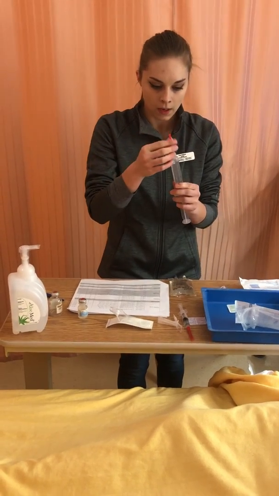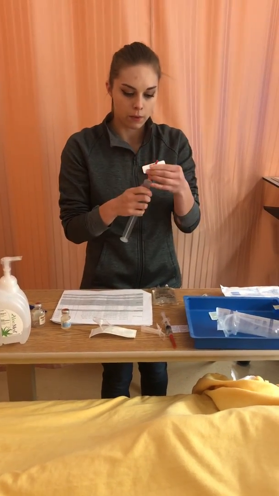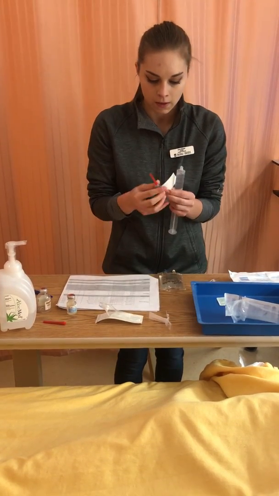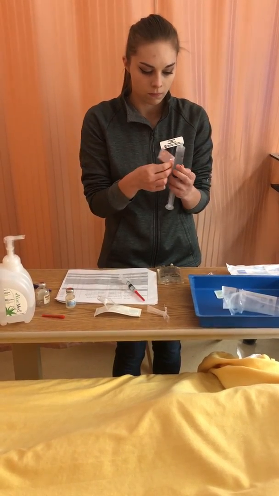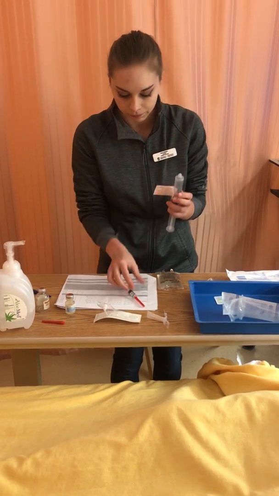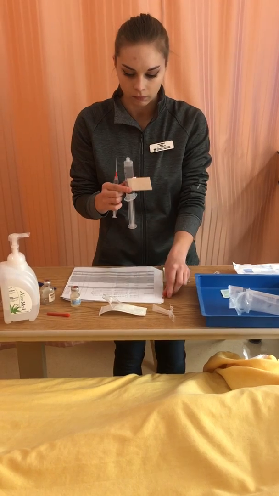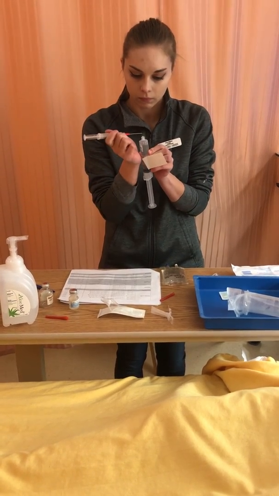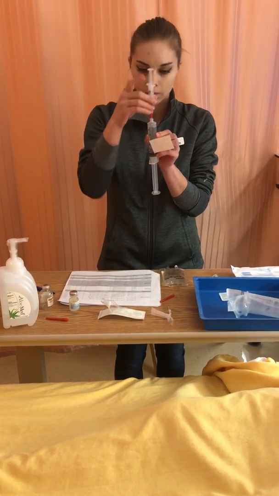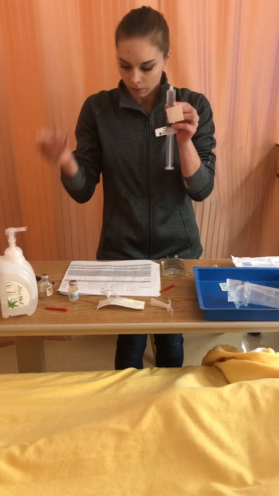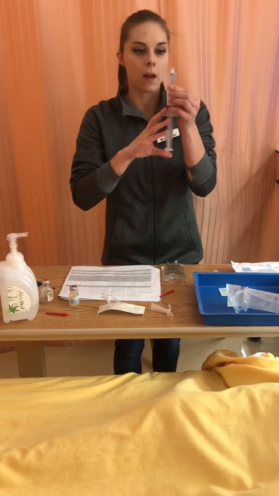There are other rights that I need to cover. My needle would go in the sharps container. The rights education is what I provided to my patient. I also have to go ahead with right documentation. Once I finish administering my patient's medication, I'll sign on my mark. I'll also dispose of the syringe, and that would go in the sharps container as well.